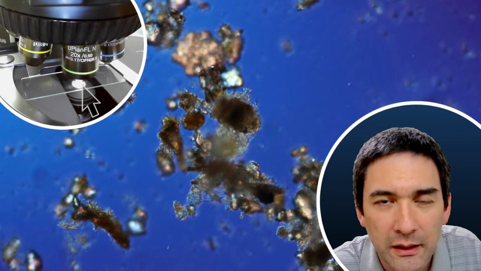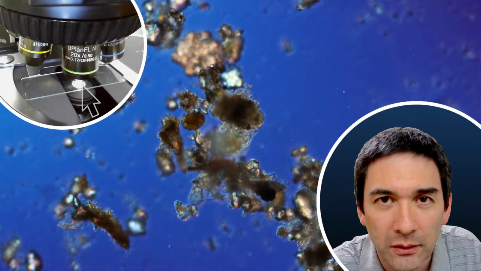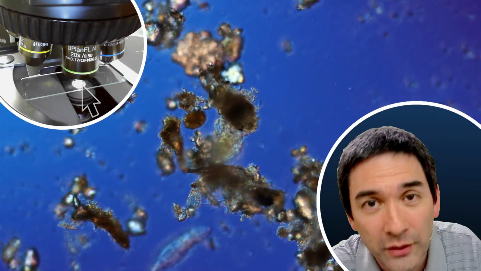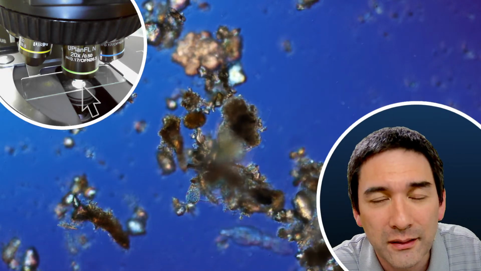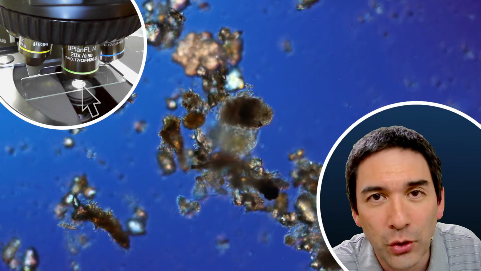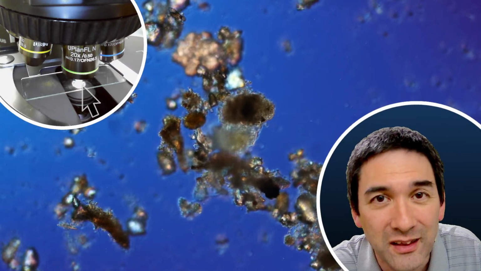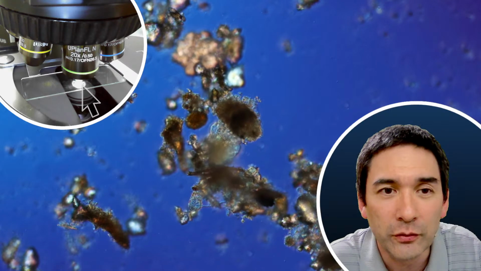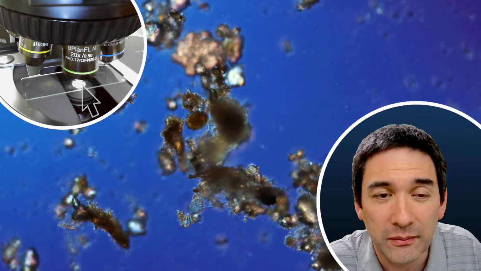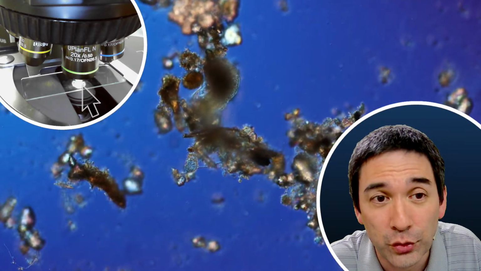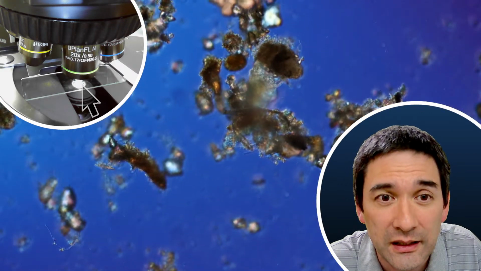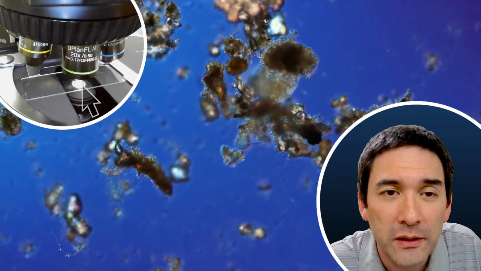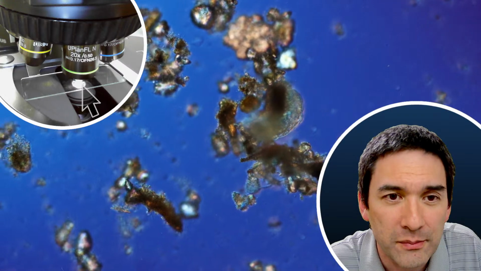But generally, if you just take pure tap water, out of the bottle, and put it directly under the microscope, you're not going to see anything, because drinking water and even tap water, even if it's not for drinking, is generally too clean for you to see microorganisms.